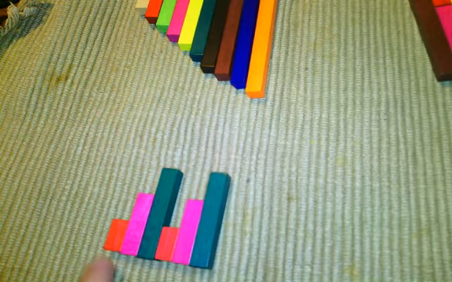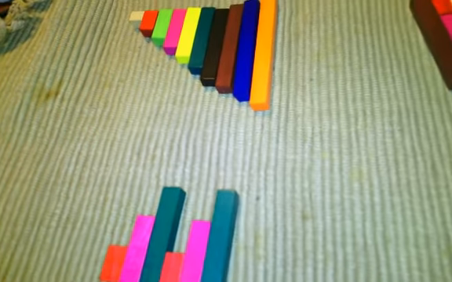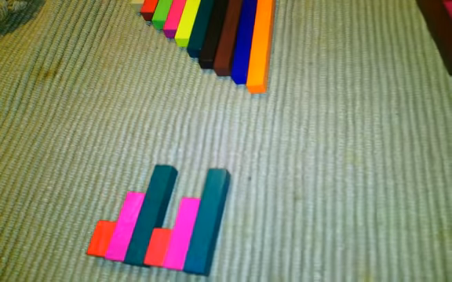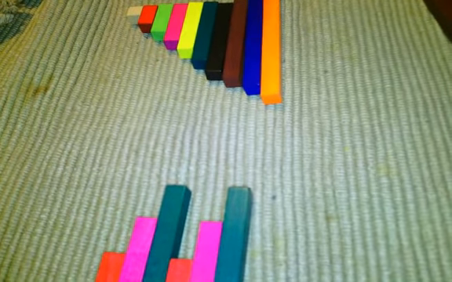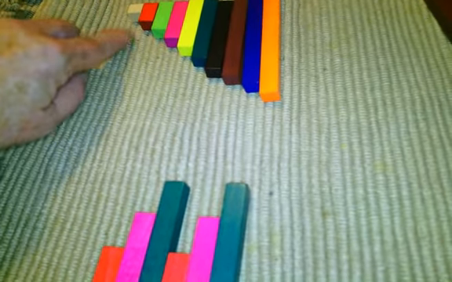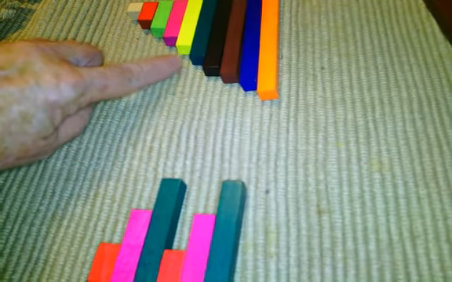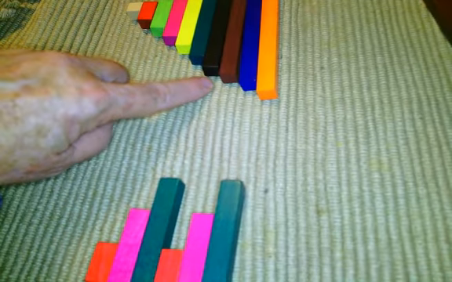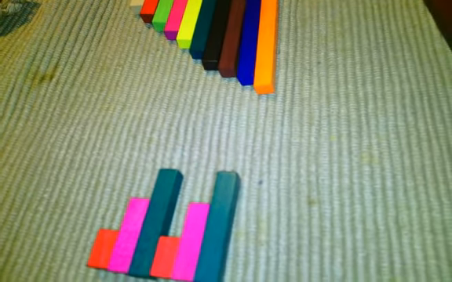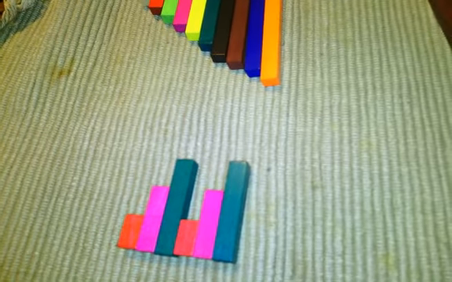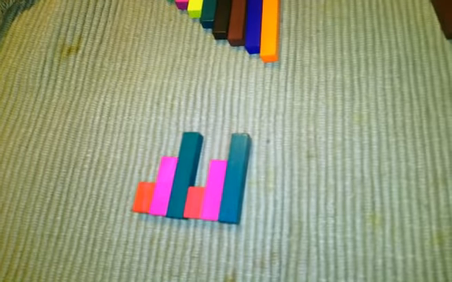Here's a simple pattern where I'm using some of the rods, and I've got the basic setup of the rods up here again, just to review for you. There's a white one, and then red, light green, purple, yellow, dark green, black, brown, blue, and orange. Sometimes your colors might vary a little bit in shade on the rods that you purchased.